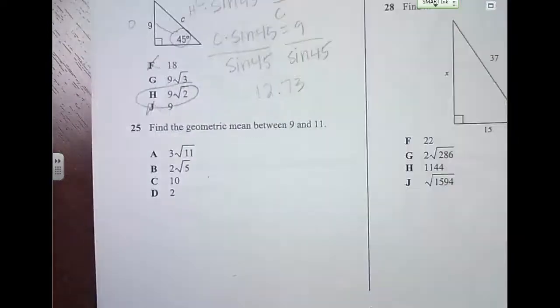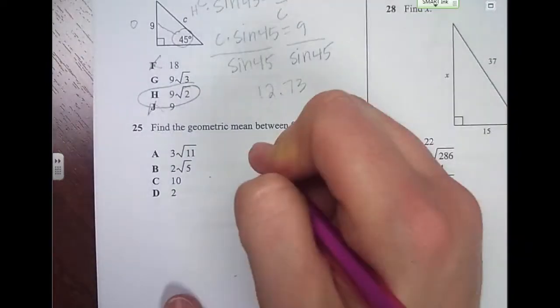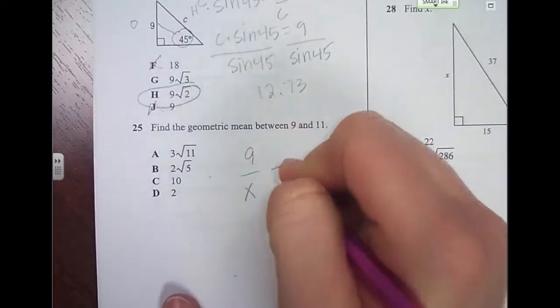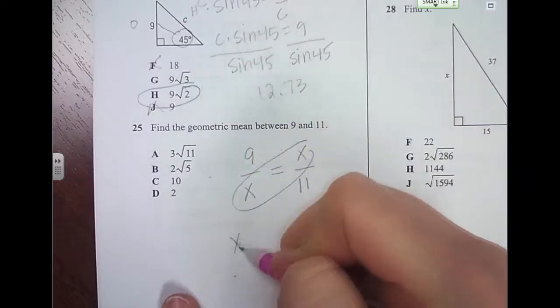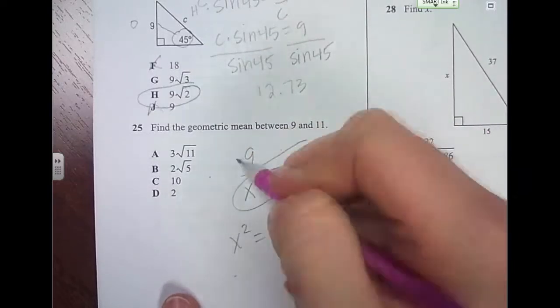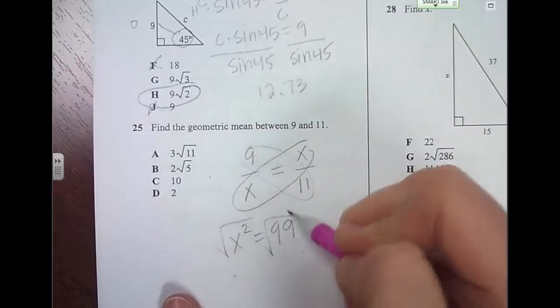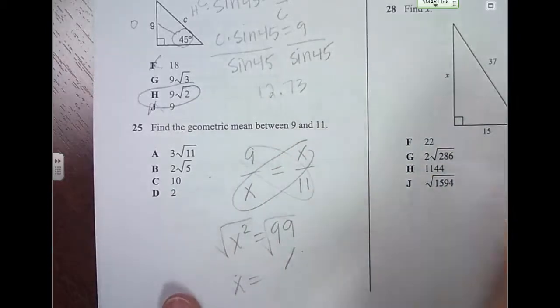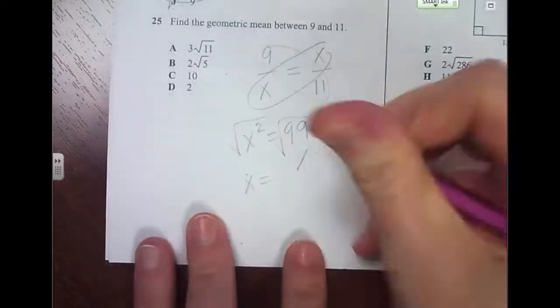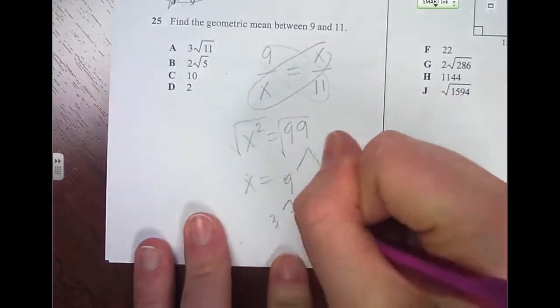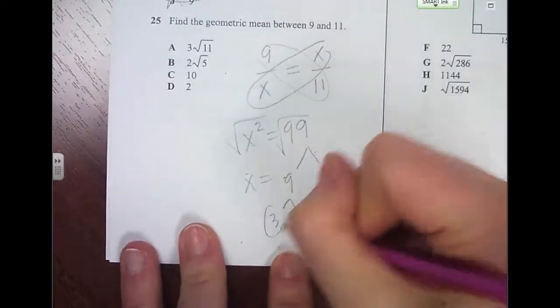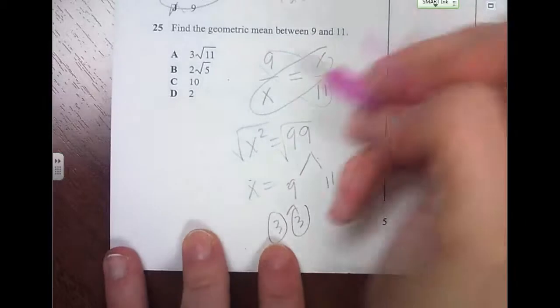25, find the geometric mean between 9 and 11. So geometric mean, A over X equals X over B. Cross multiply, X squared equals 99. Square root, X equals, let's do a factor tree here. 9 and 11, 3 times 3. So 3 square root 11.